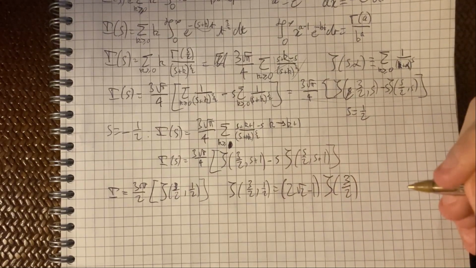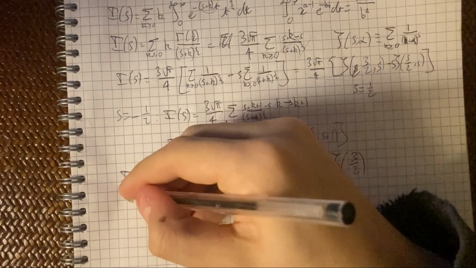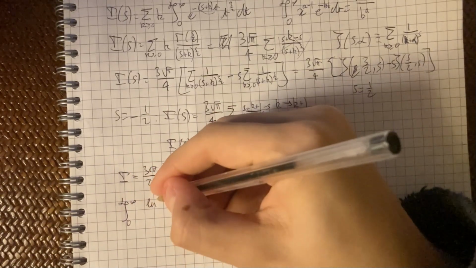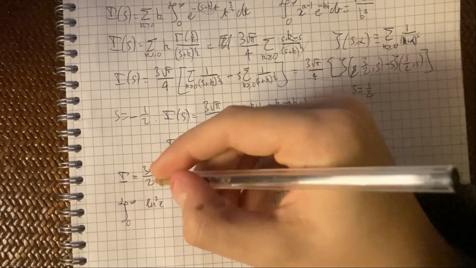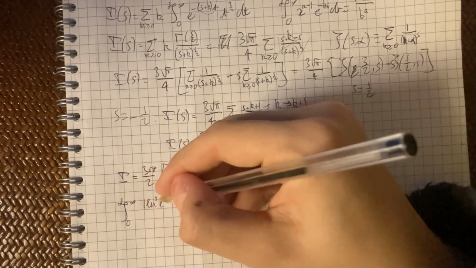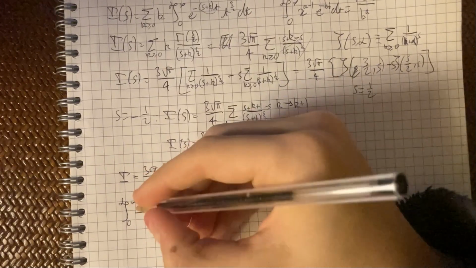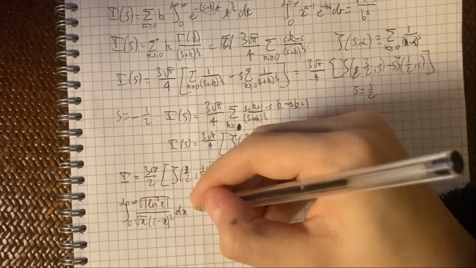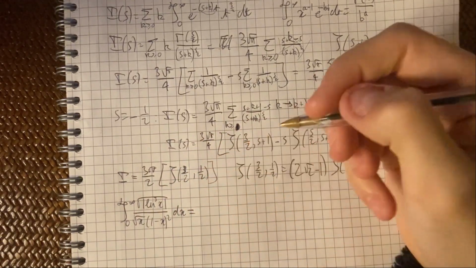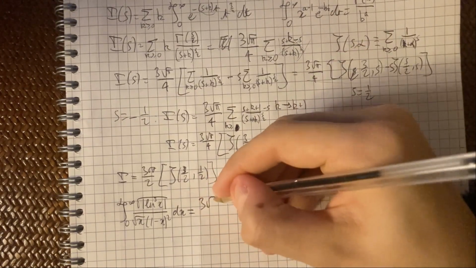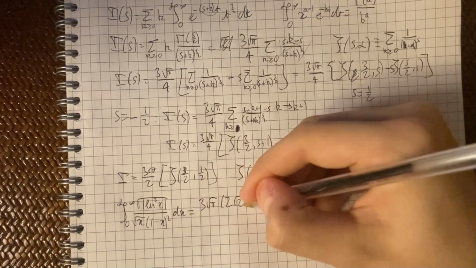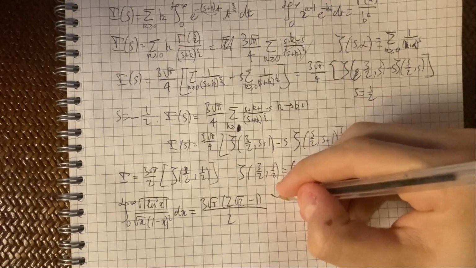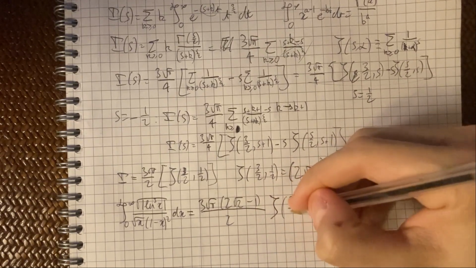3/2, which means our integral I, which is the integral from 0 to infinity of log to the third power of x, square root, divided by square root of x times (1 minus x squared) dx, equals 3 square root pi times (2 square root 2 minus 1), all divided by 2, times zeta of 3/2.